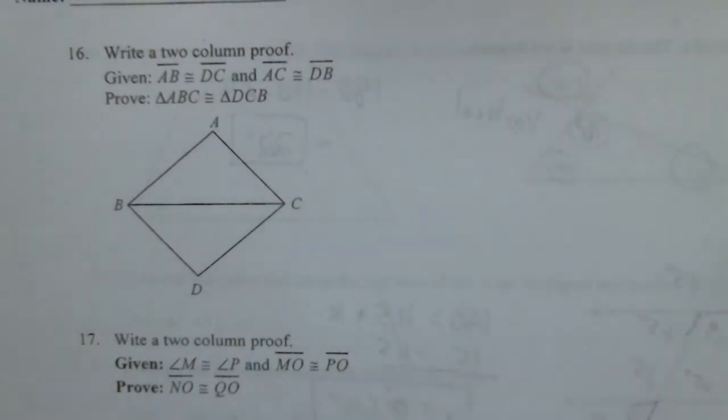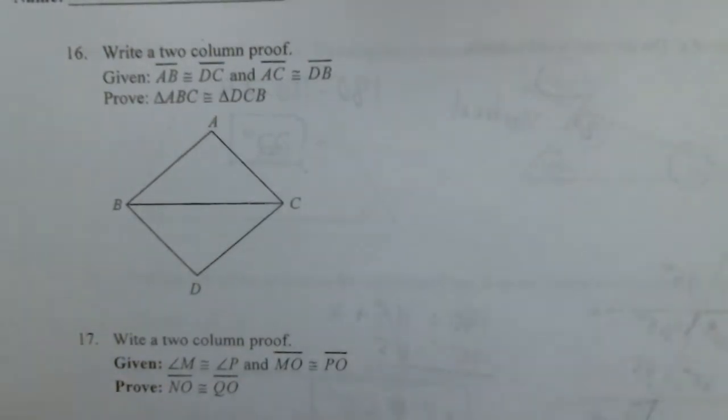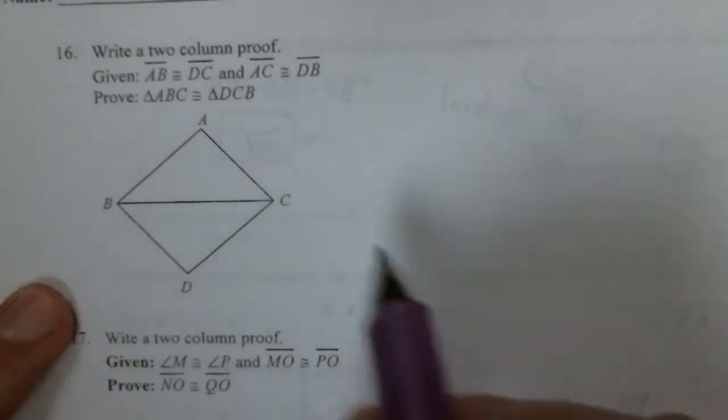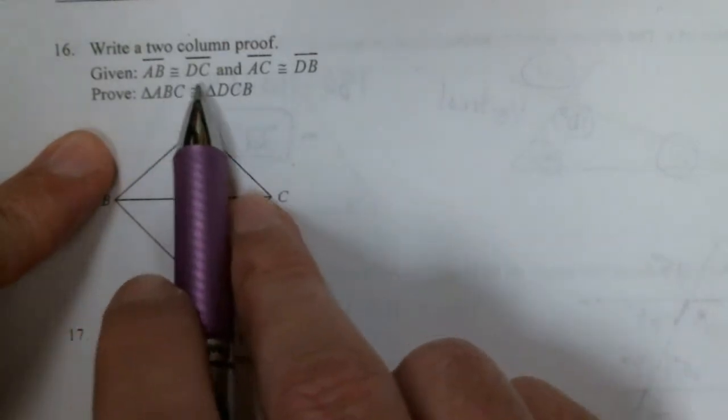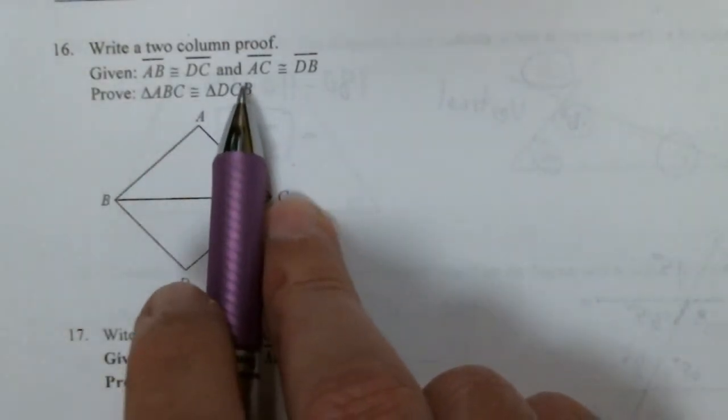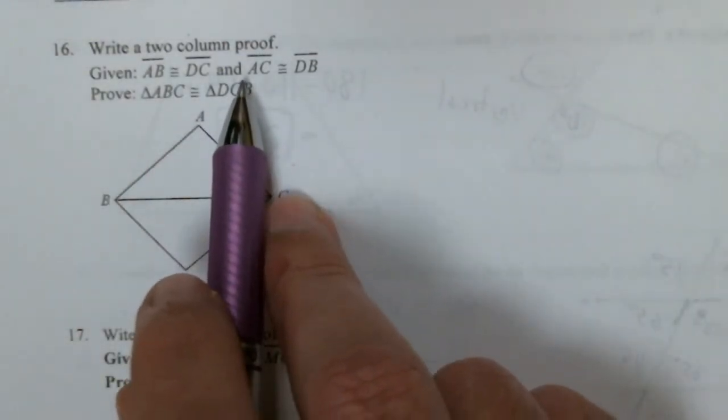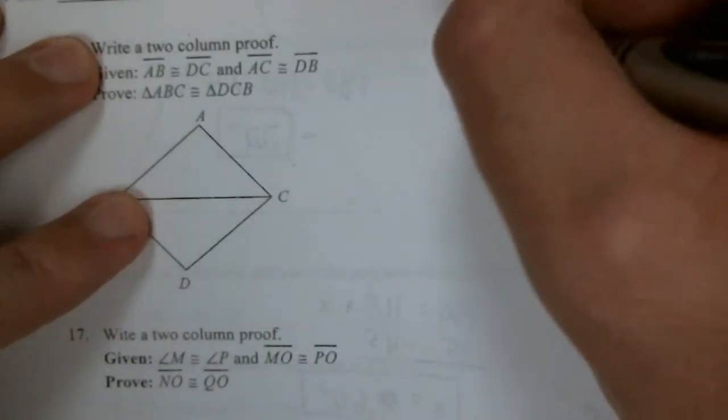Or in my case, I was a chemical engineer. I've got to present my procedures and my ideas to the plant manager, to the engineering manager, and say, here's why we want to do this. Because of this, that means this. Because of this, that means this. That's why you're learning proofs. All right, write a 2-column proof. So in my proof, I've got to have my statements and my reasons.